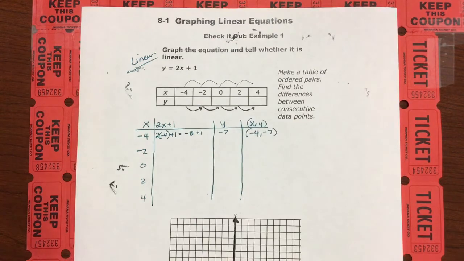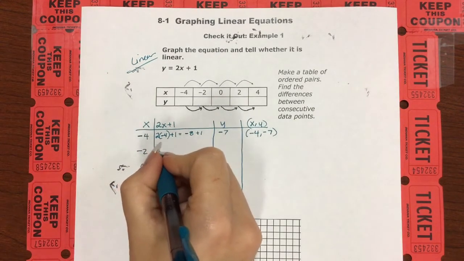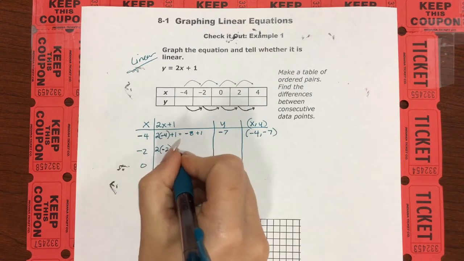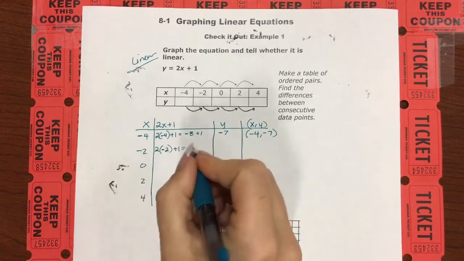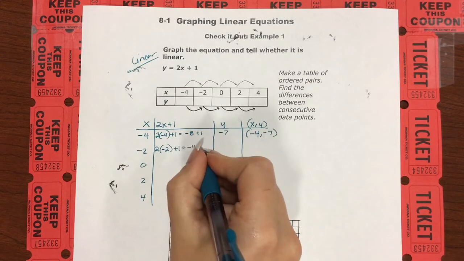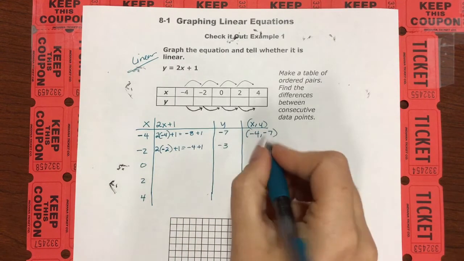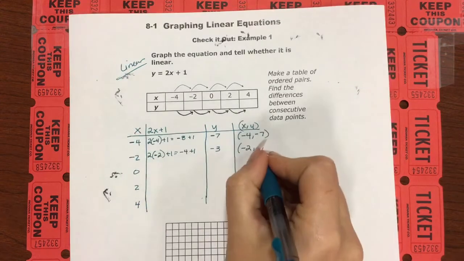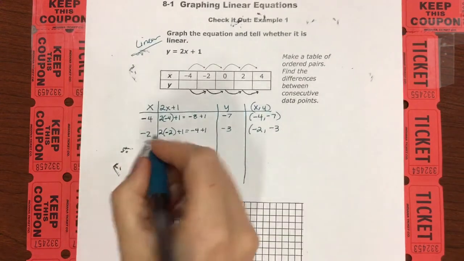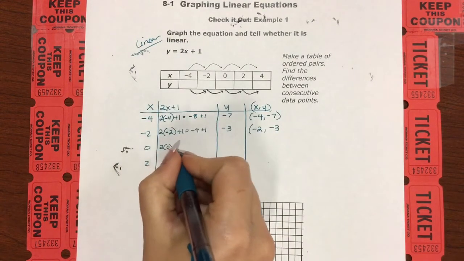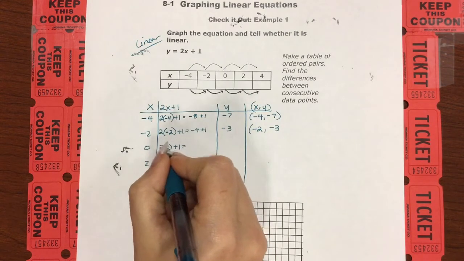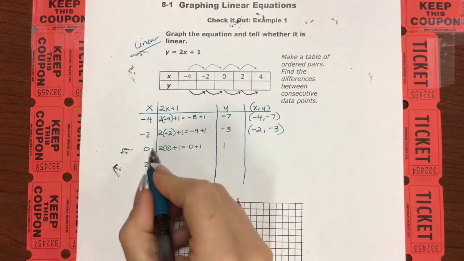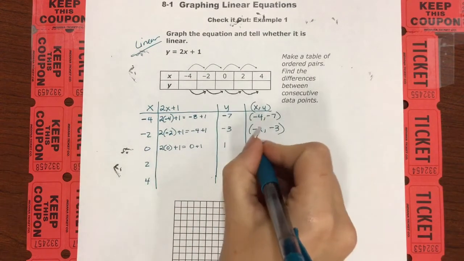Our next one, we're sticking -2 in for x to figure out what y is. And we get 2 times -2, which is -4, plus 1, which is -3. So we end up with our x is -2 and our y is -3. 0 is always my favorite, because 0 times 2 is 0, plus 1 is just 1. So we end up with 0, 1.